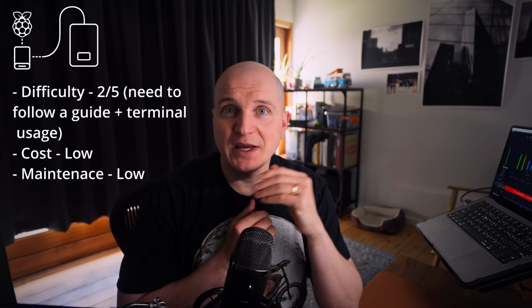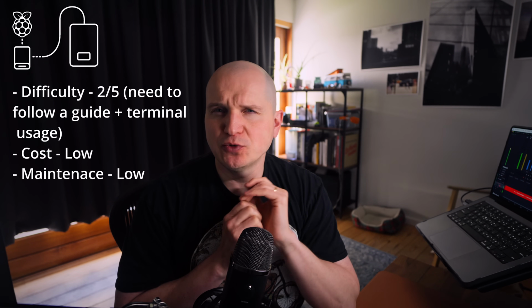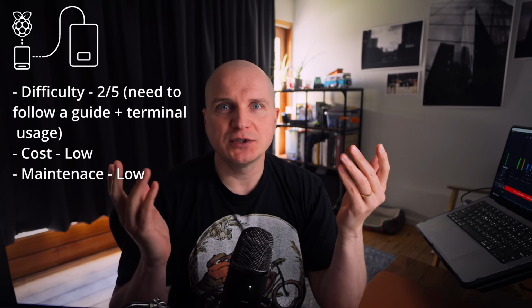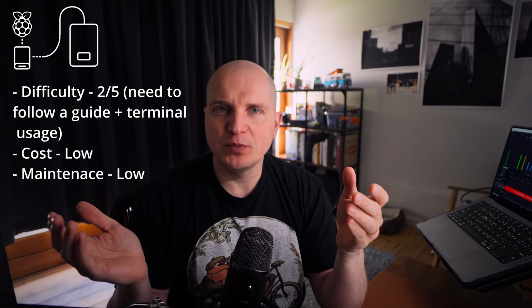I'd say this would be pretty straightforward and cheap, and I'd say the difficulty here is about 2.5 out of 5. You'll need to follow a guide, and you might need to use the terminal for basic updates, but the OpenMediaVault web interface makes it extremely beginner friendly.